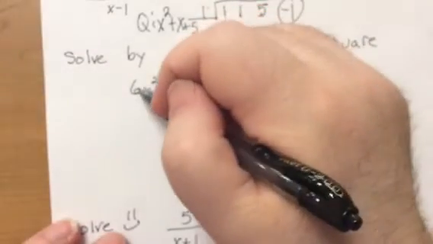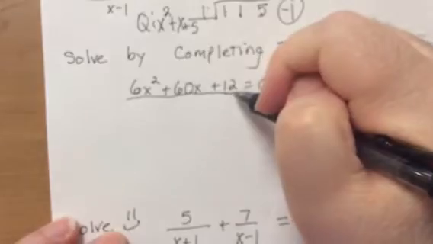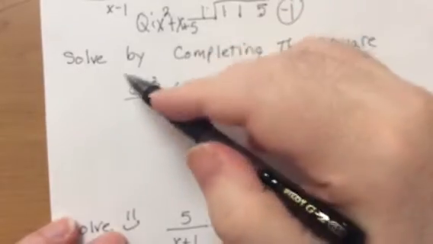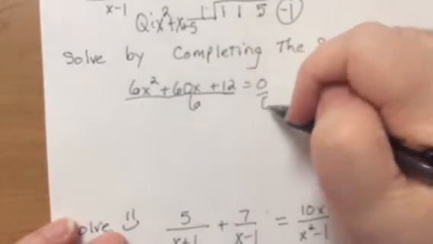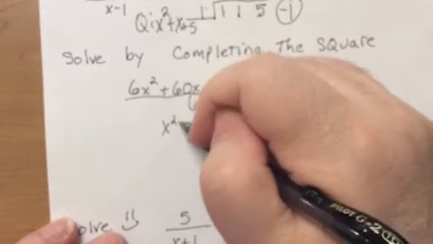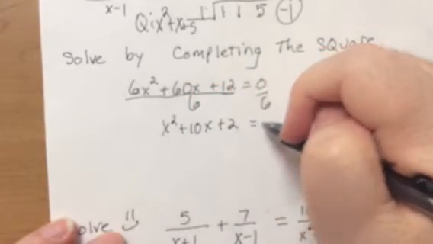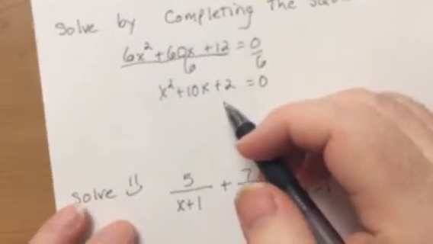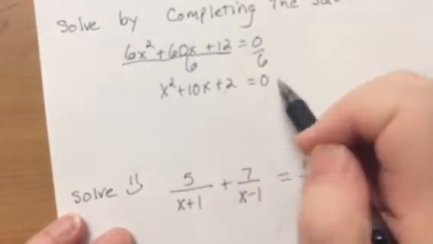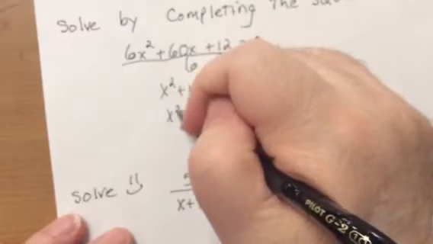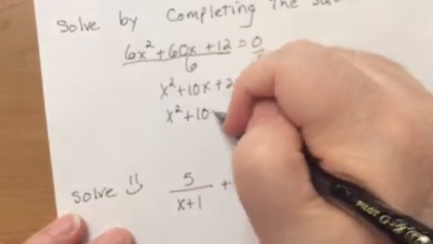So first thing we got to do is get a 1 for the x squared coefficient. So divide by 6, I got x squared plus 10x. Now the next step you don't have to do, but most people tell you to do it, and that's get the constant by itself. So I'm going to subtract 2.